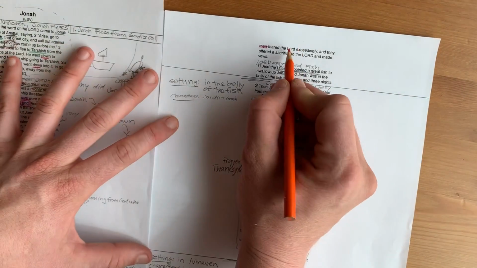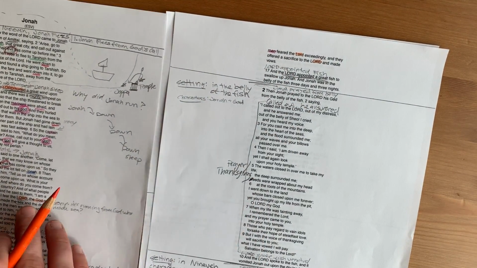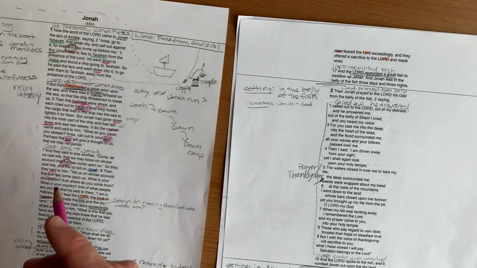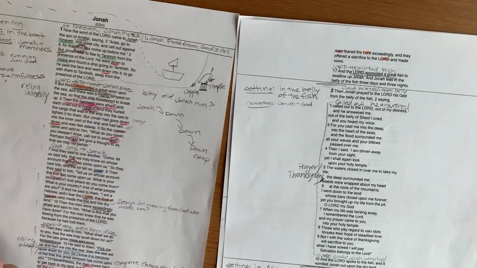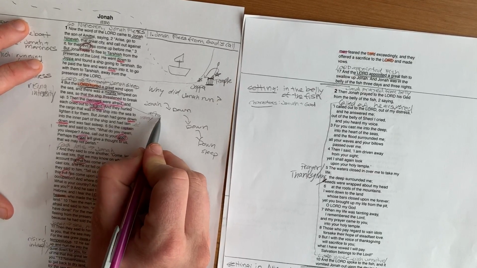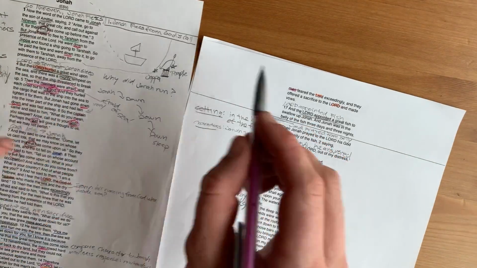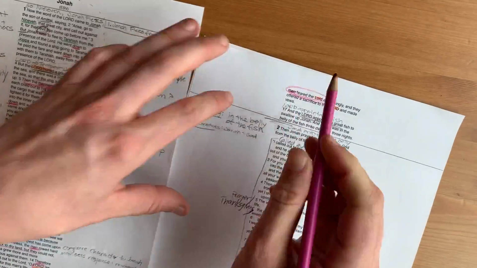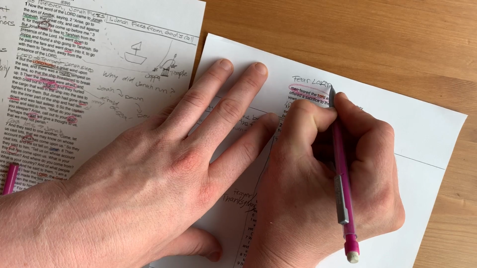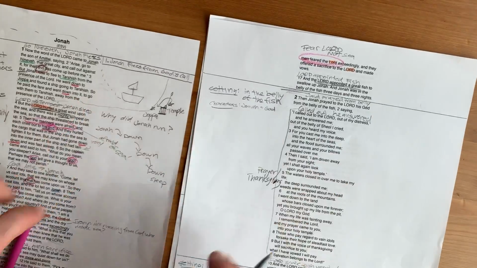So this is fascinating, that they come to the Lord. And then I also notice a contrast. So the mariners are afraid. What are they afraid of? So I'm going to say, okay, afraid of the sea. And then this is contrasting with over here, feared the Lord. Fear the Lord, not the sea.